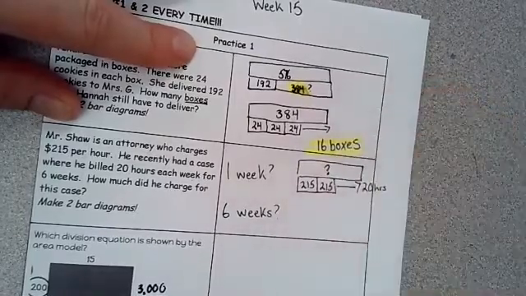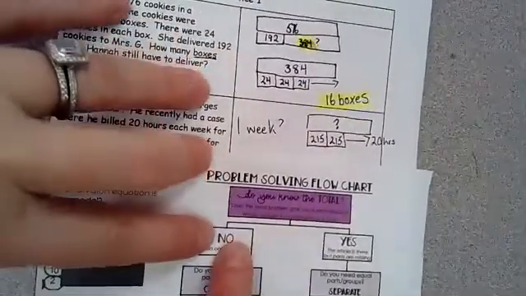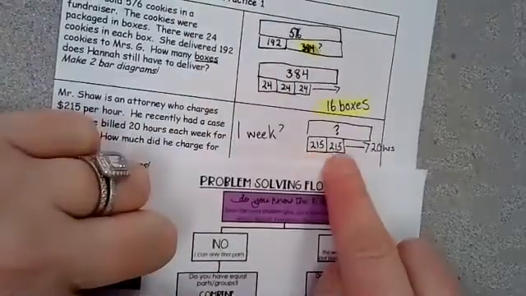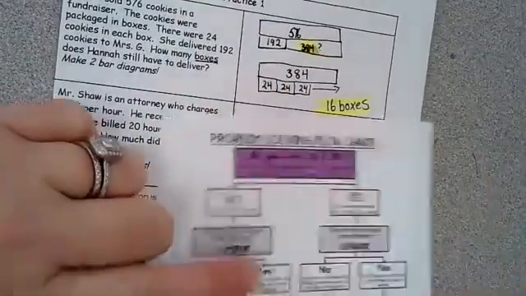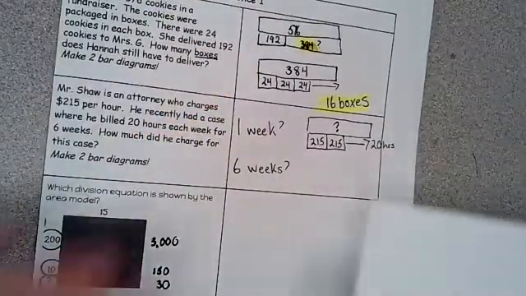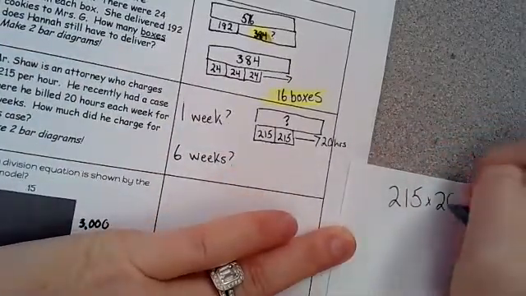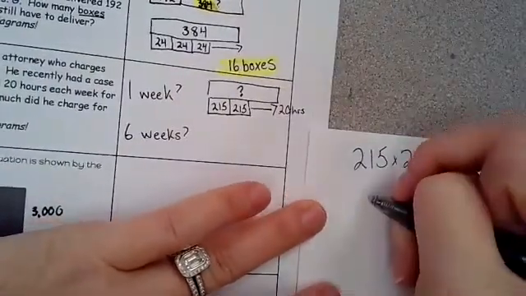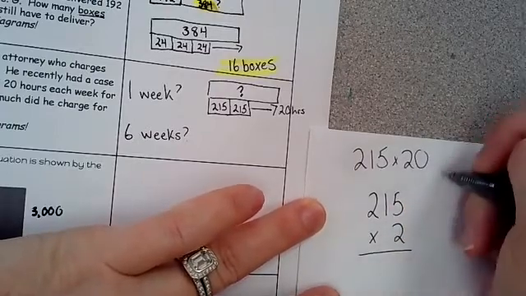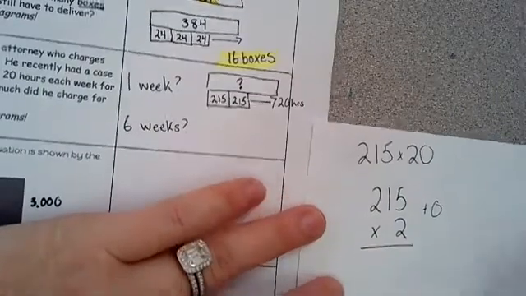So to figure this out, let's look at our handy dandy flow chart. Do I know the total? No, I don't. Do I have equal parts? Yes, I do. 215, 215, 215, 215, going all the way down. So I have to multiply. So let's take 215 and multiply it by 20. So here's what I want you to do. Just multiply 215 times 2, and then you're going to add a 0 to it, because you know that you can do that, right? It'll make the math easier.